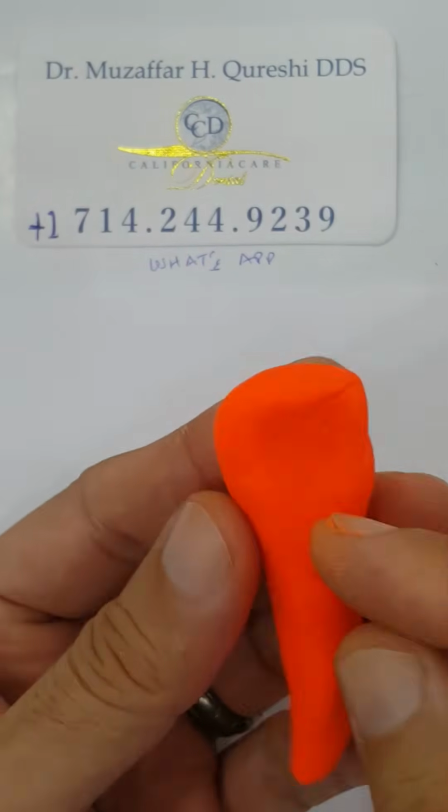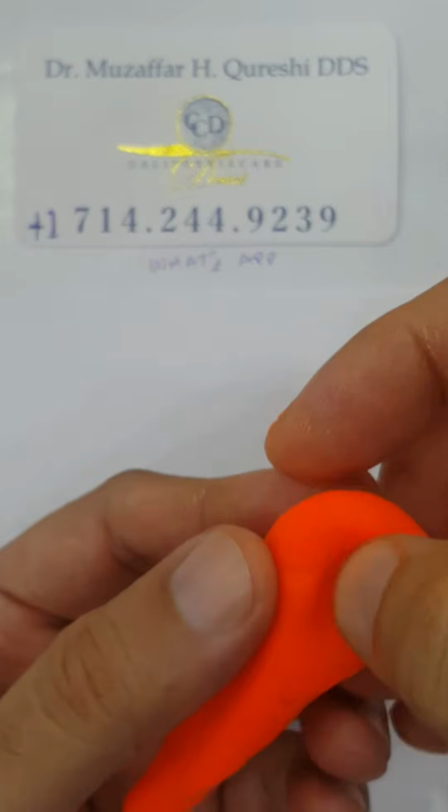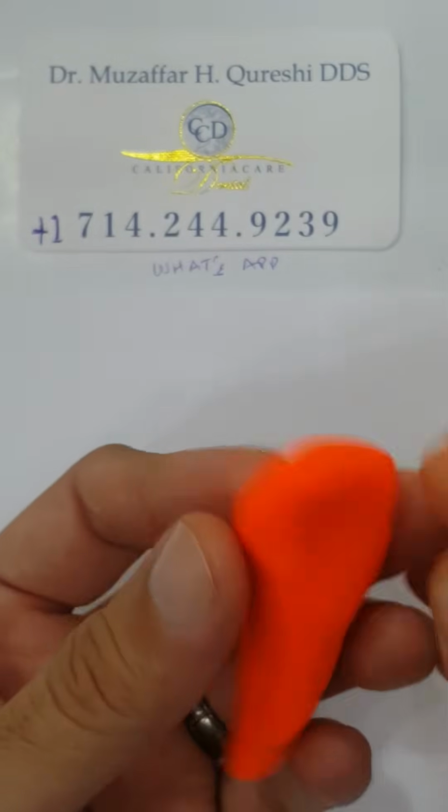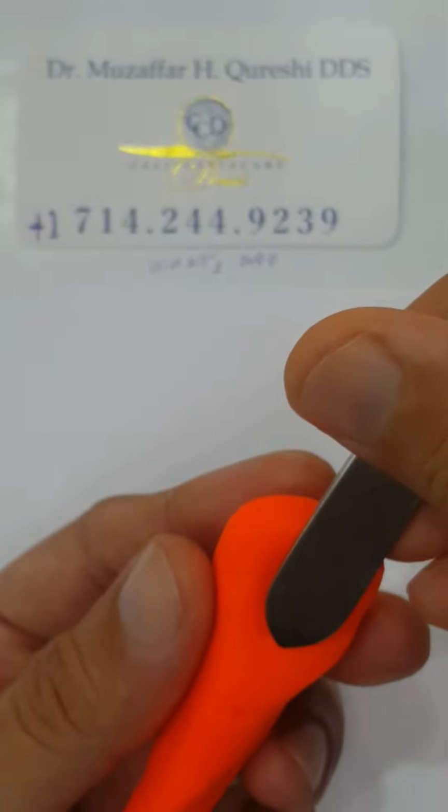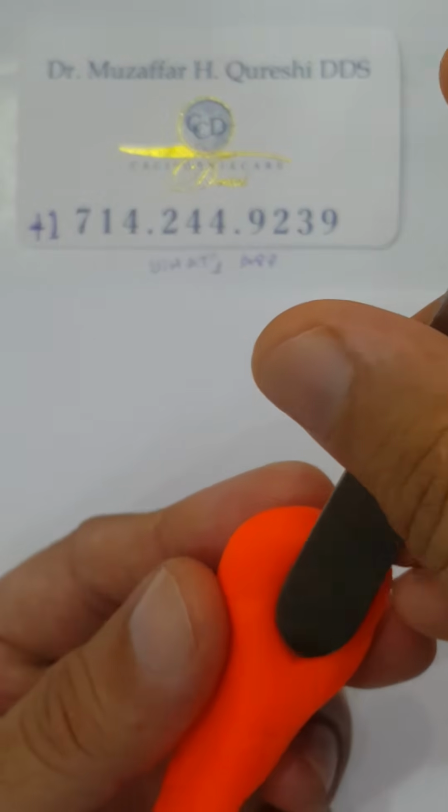I'm not going to put a CEJ right now, but you'll know how to put the CEJ. And what you do is you have a fossa in the middle, the lingual fossa, and normally there's a lingual pit right there.